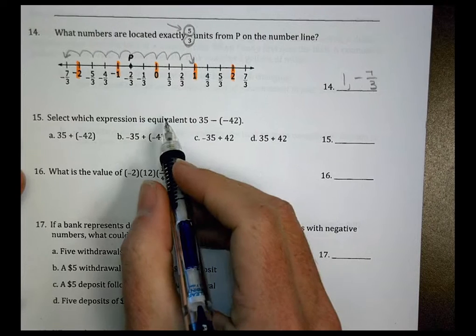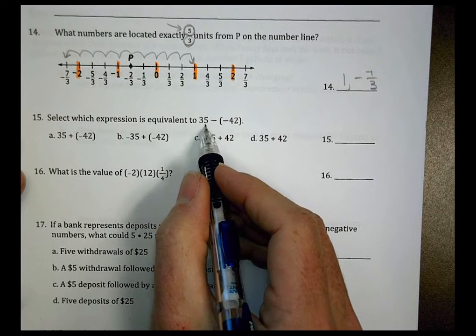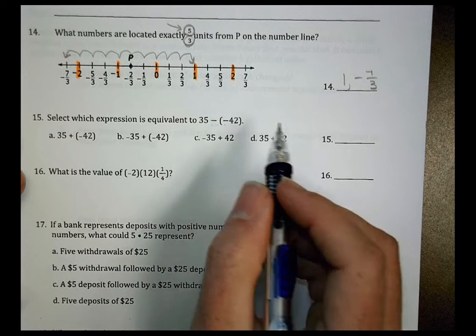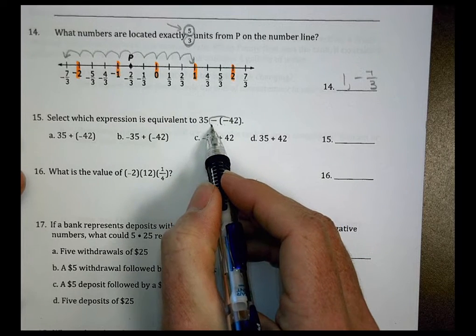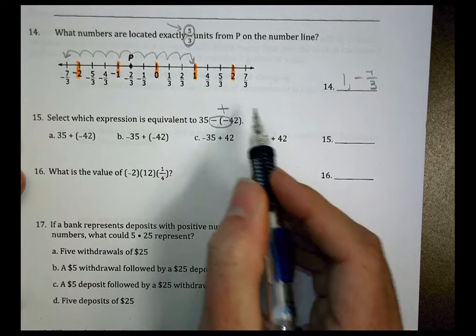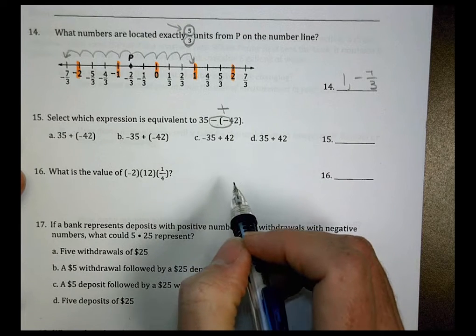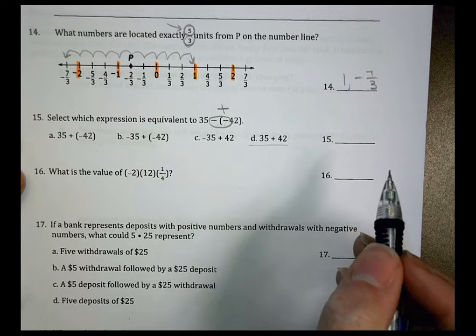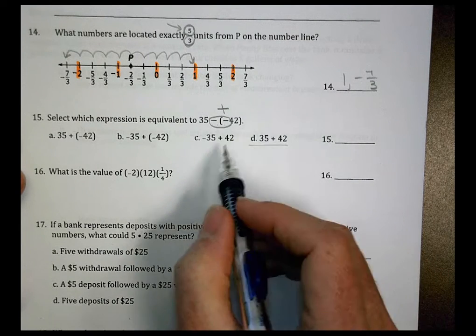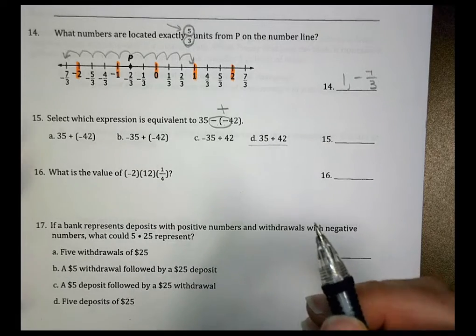Number 15, select which expression is equivalent to 35 minus negative 42. Okay, so again, when we subtract the negative, that's the same as adding. So do we see 35 plus 42 anywhere? We sure do. It's right there. All right, and the other ones are just not going to be the same.